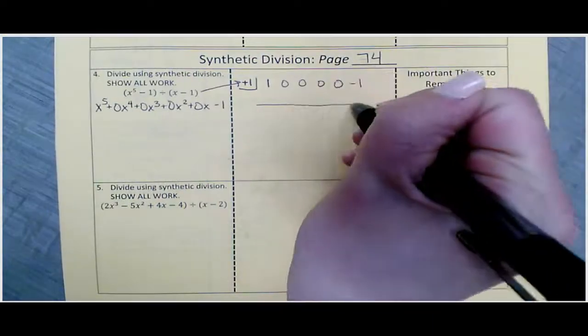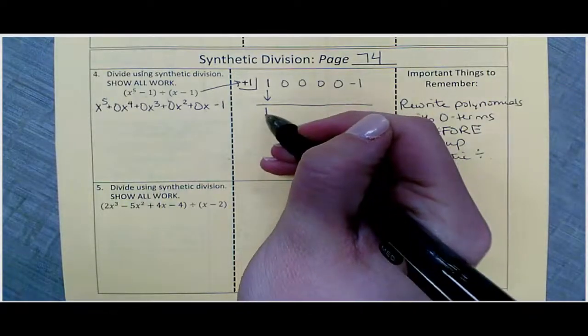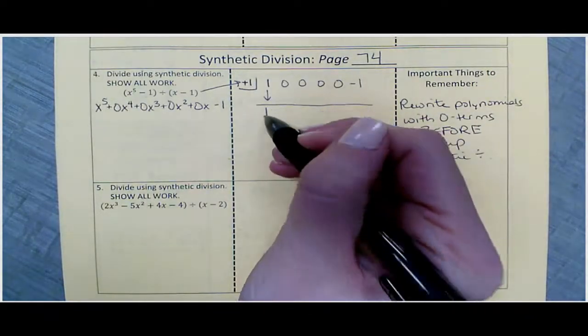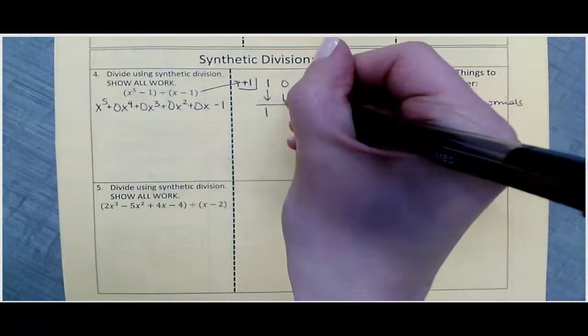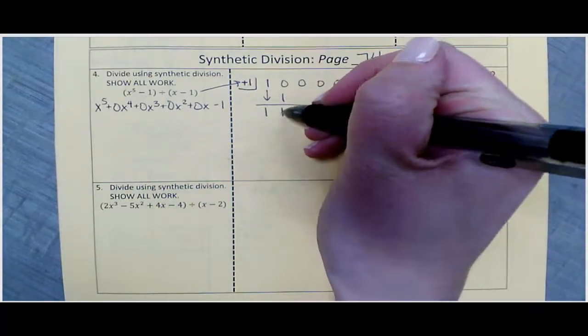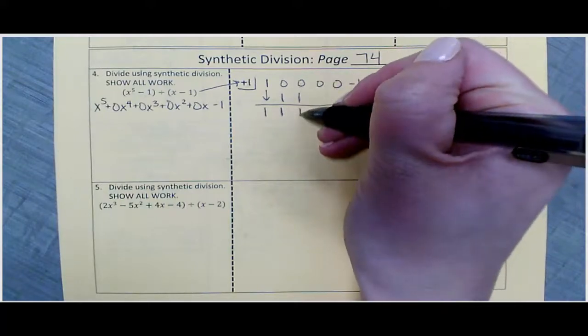For synthetic division, the first coefficient you bring down. And every time you bring something down, you multiply it with your r value before putting a new value here. So 1 times 1 is 1. Add this column. 0 plus 1 is 1. 1 times 1 is 1. 0 plus 1 is 1.